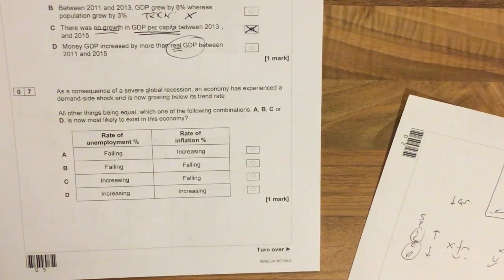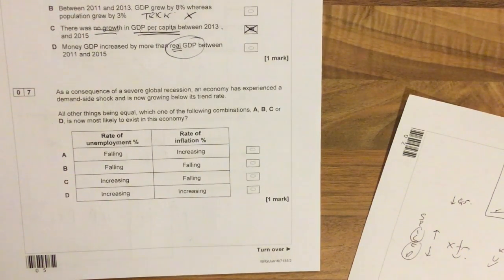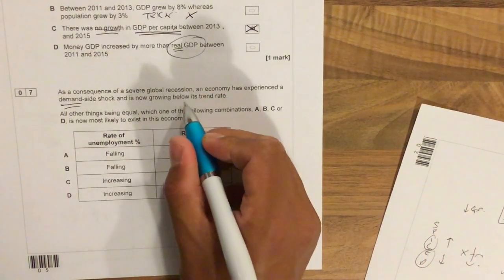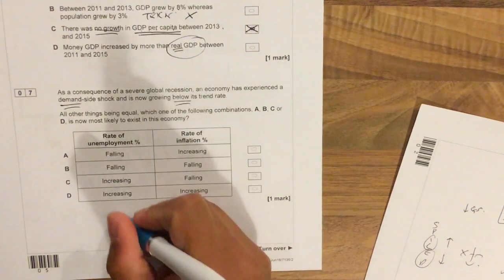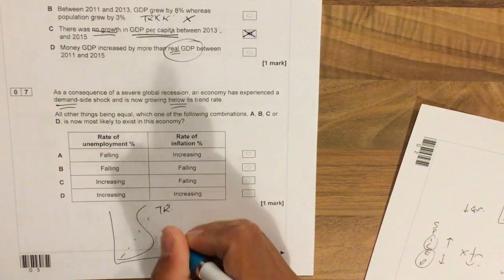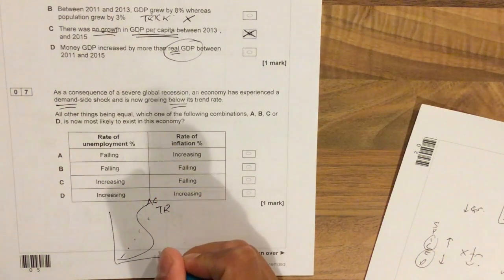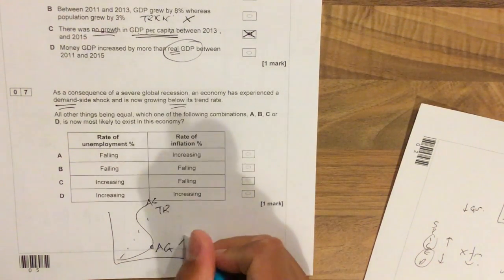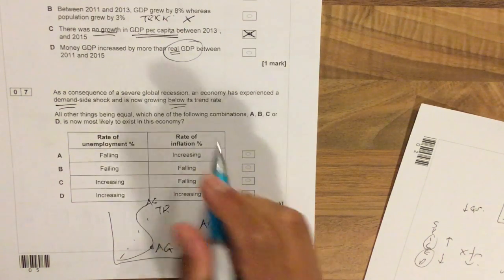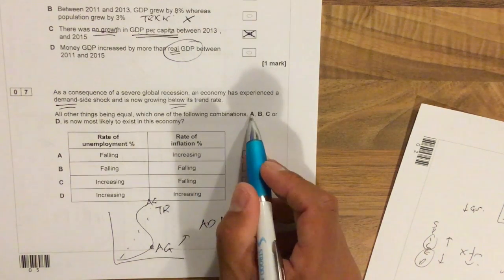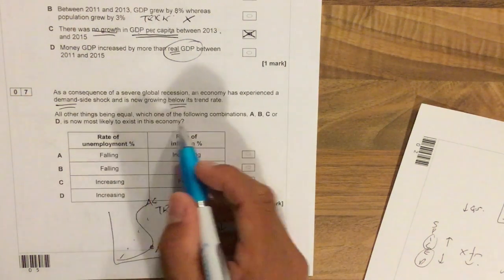Okay, number 7. As a consequence of a severe global recession, an economy has experienced a demand-side shock and is now growing below its trend rate. So we're thinking trend rate of growth and your actual growth. Obviously if it's below, your actual growth is going to be lower, which effectively means AD has gone down. So all other things being equal, which of the following combinations, A, B, C or D, is now most likely to exist?